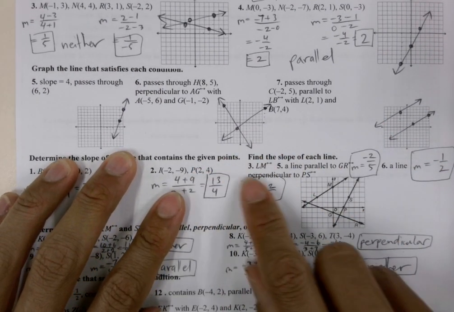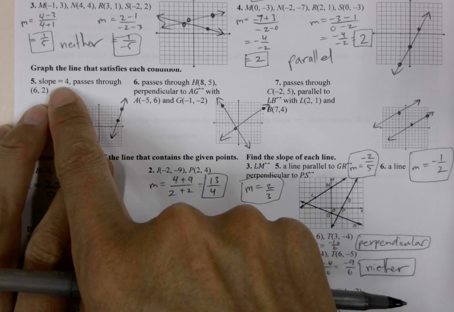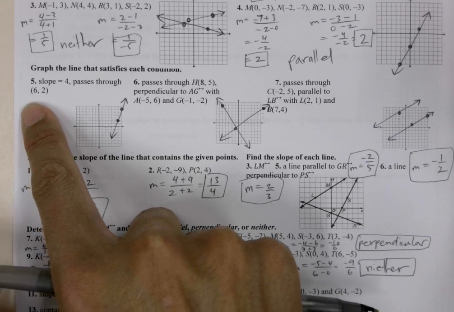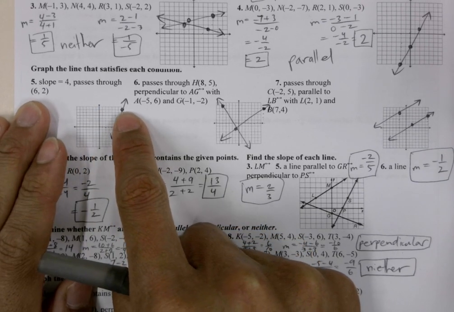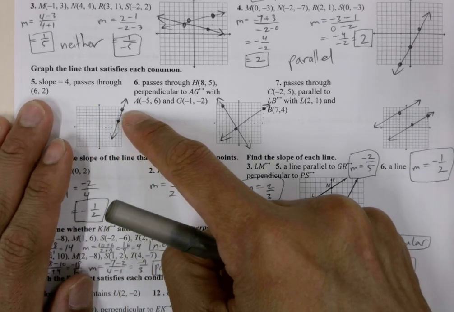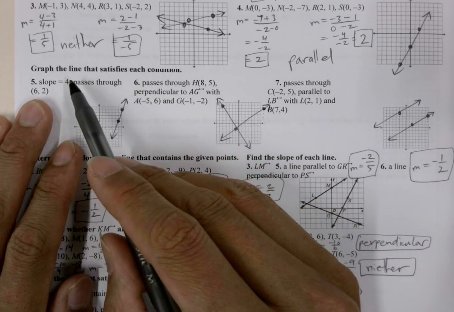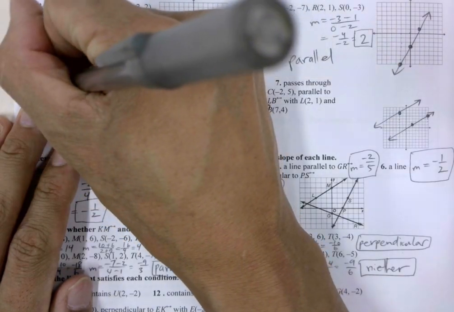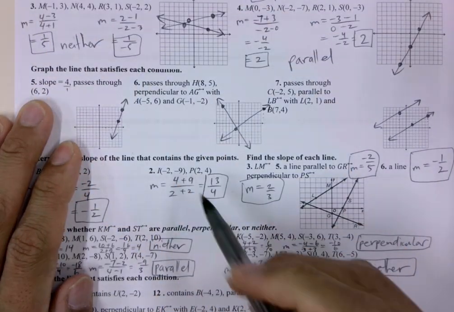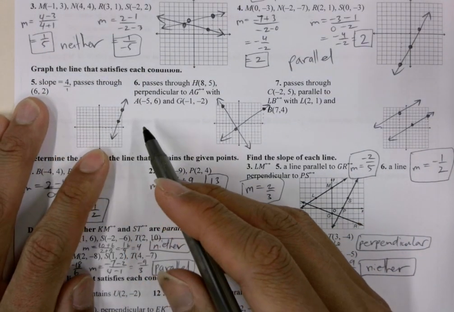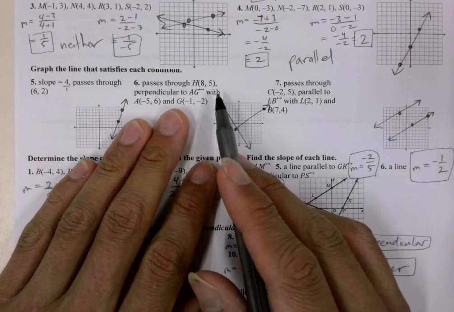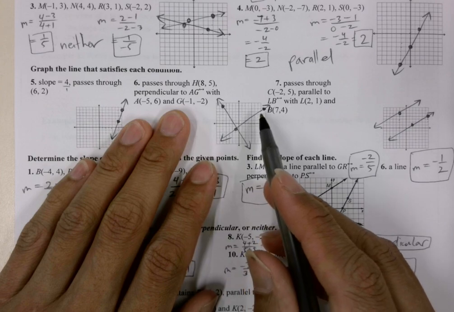And we have the second set. We're supposed to have a line with a slope of 4 and passes through (6, 1). So what we did is plot the point (6, 1), and then from there we went ahead and used a rise of 4 and a run of 1 to plot the line, to graph the line. And then here we pass through this point here, I believe.